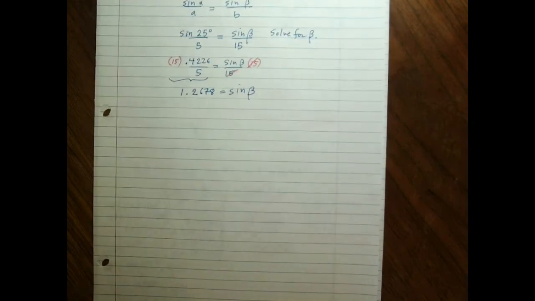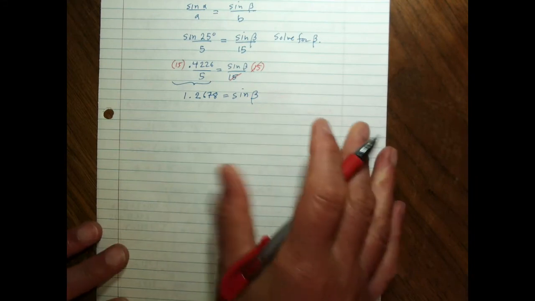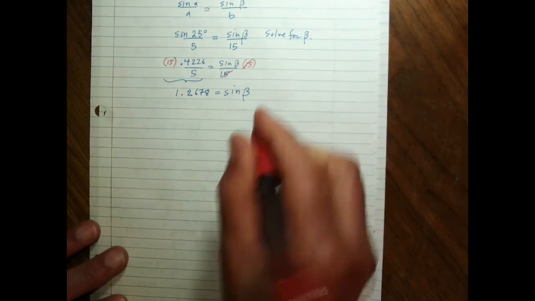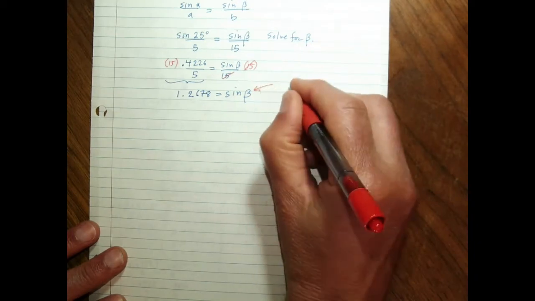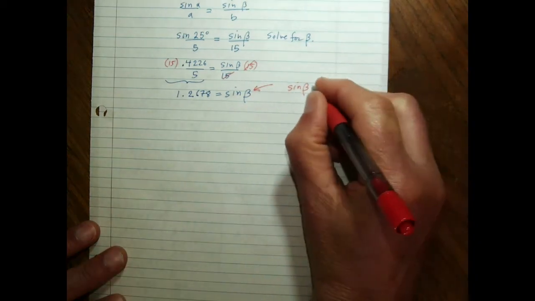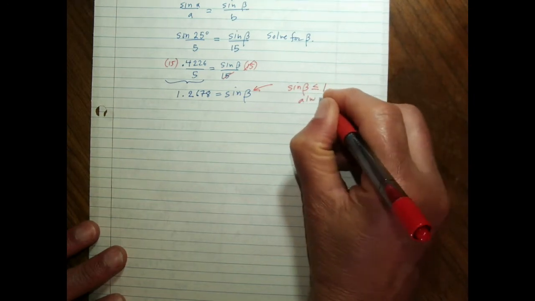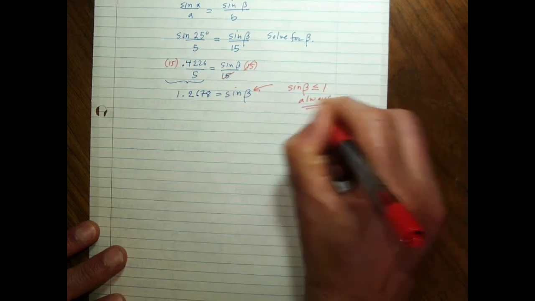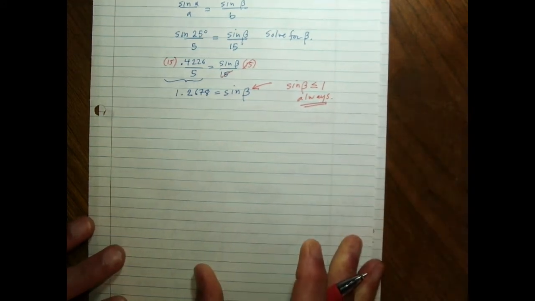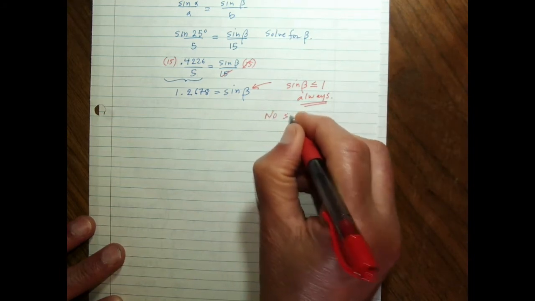Now we got a problem here, and I don't know if you have spotted it yet, but sine beta is always less than or equal to 1, always. Values of sine and cosine can never be larger than 1. So we can already see there's no solution here.